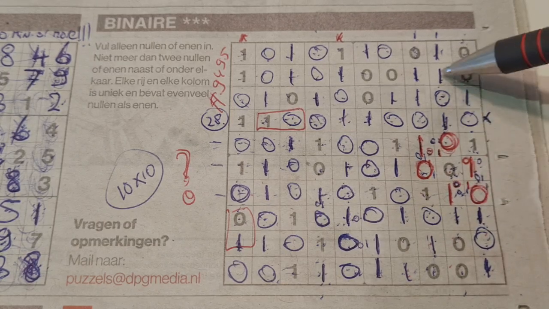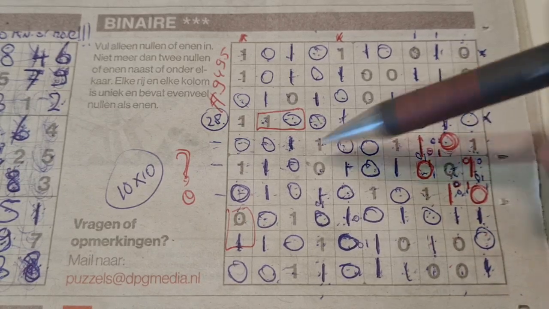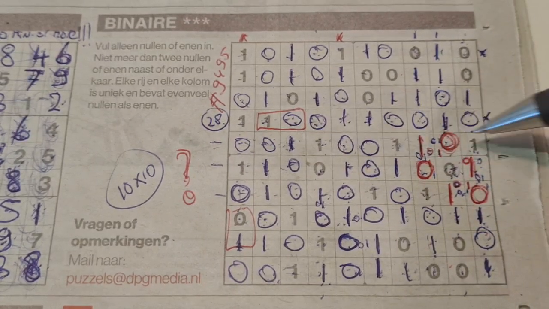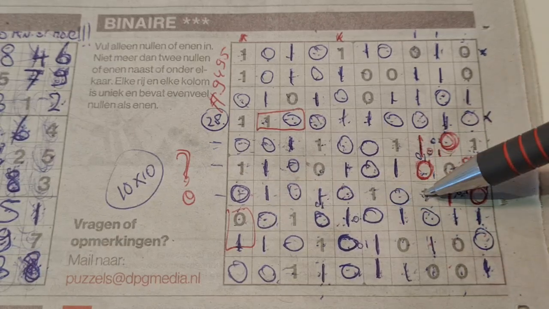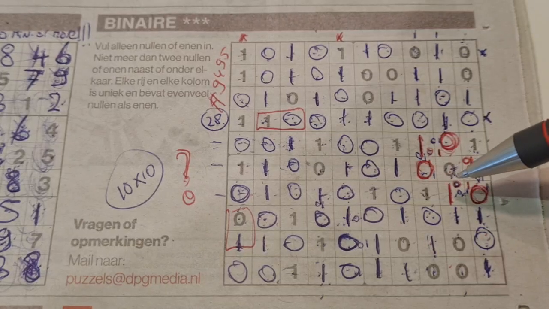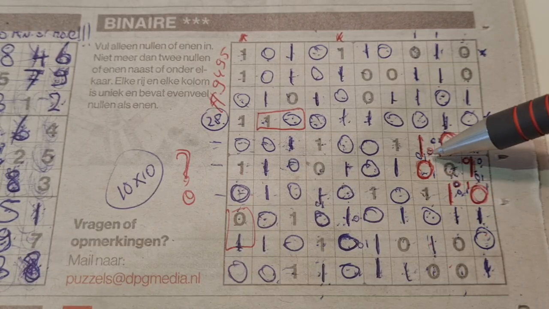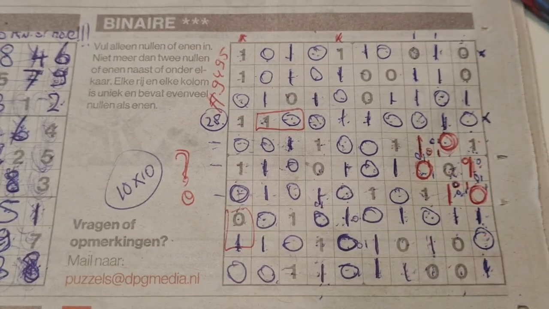Okay, now this one. Yeah. Is this correct? The question is this correct?